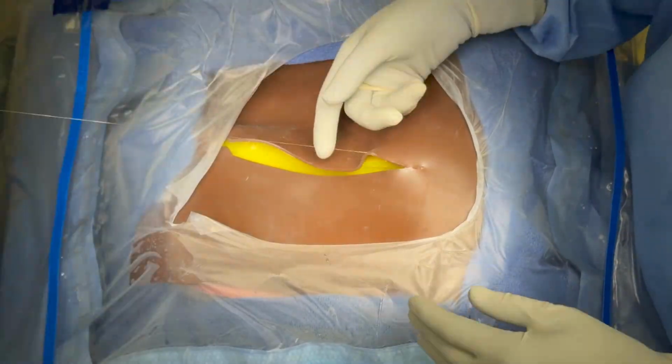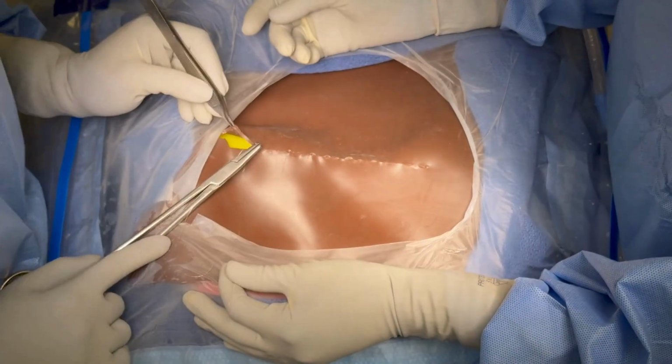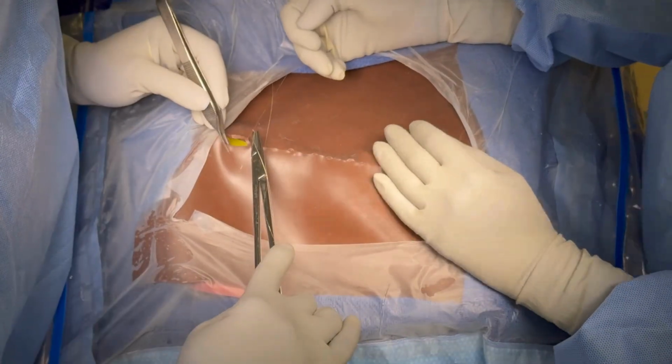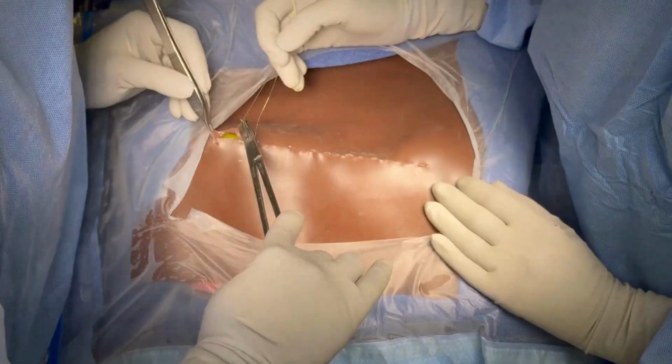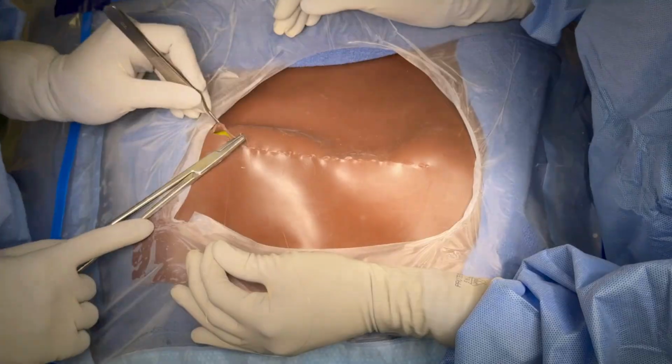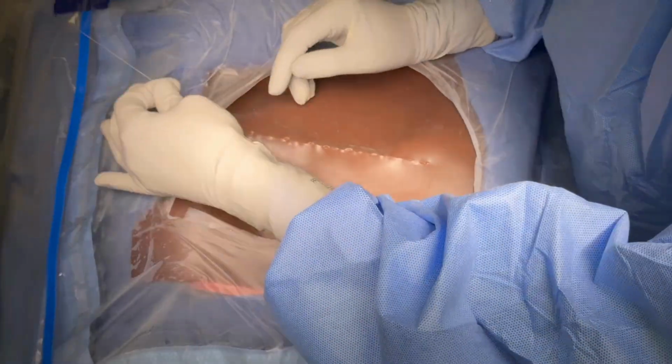In patients with a history of keloid or hypertrophic scarring, intradermal Kenalog may be considered to reduce abnormal scar formation. Additional techniques to enhance cosmetic results include avoiding excessive manipulation of the skin edges, gentle skin retraction, and minimizing electrocautery at the dermal level.